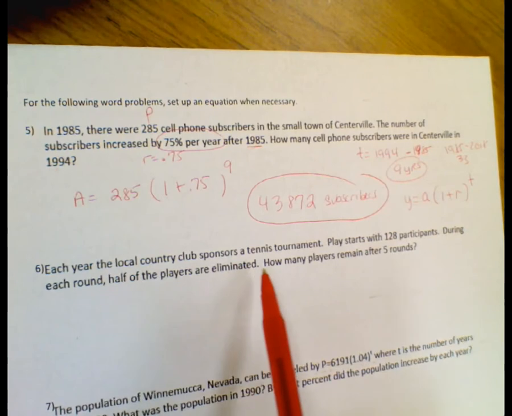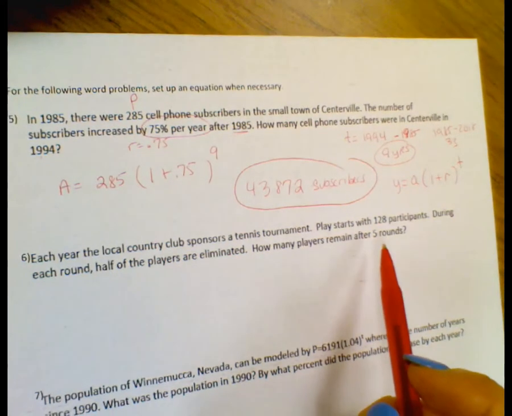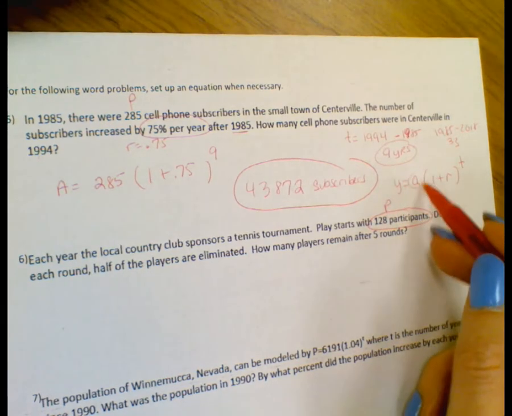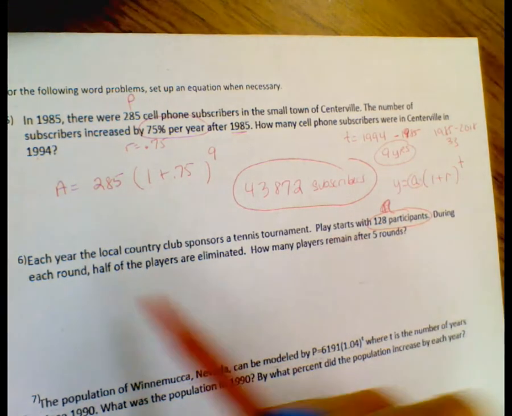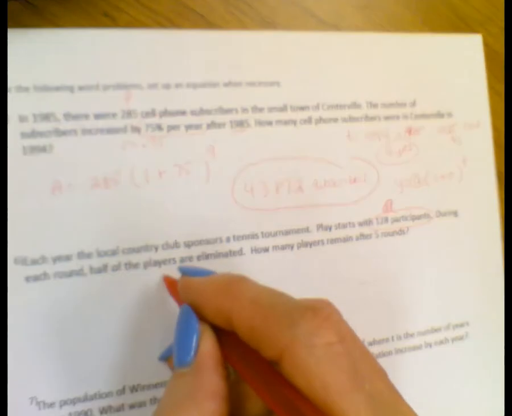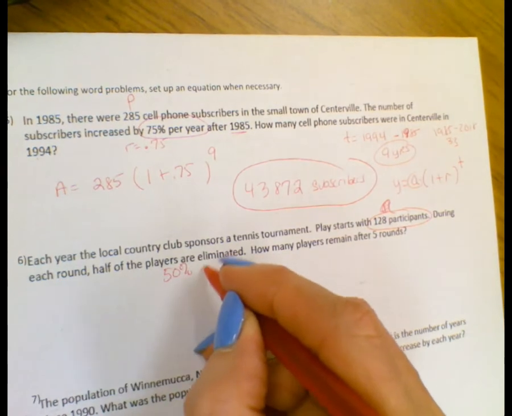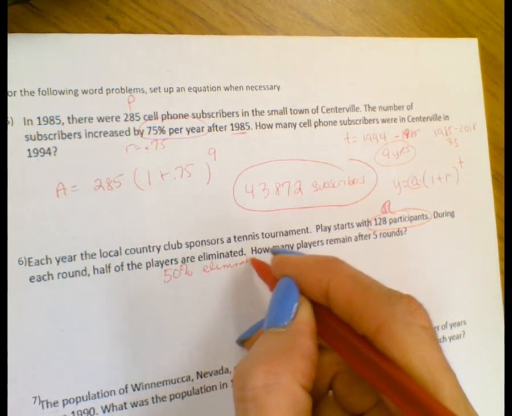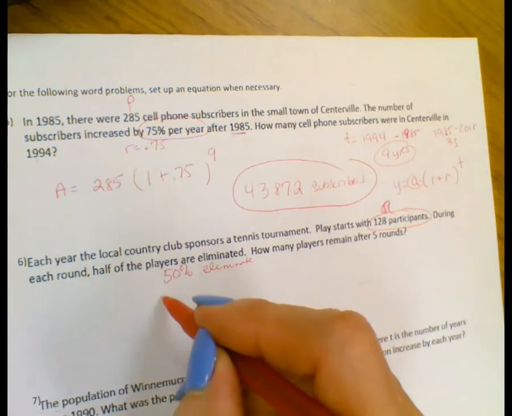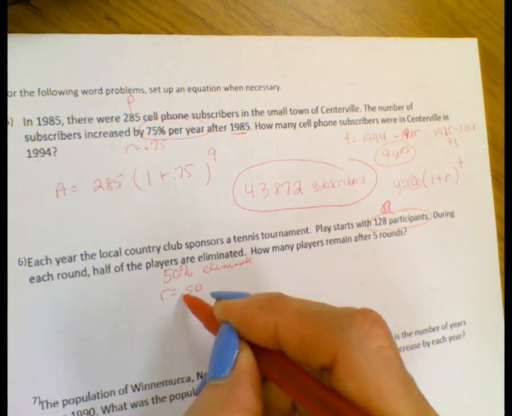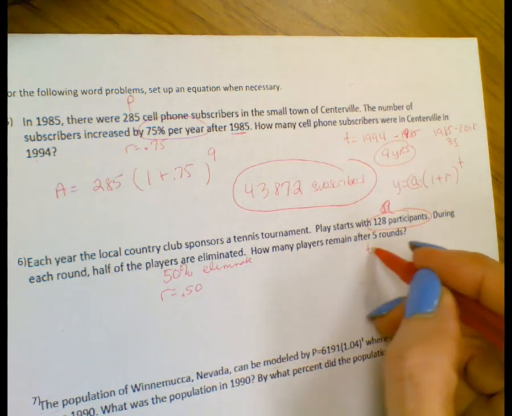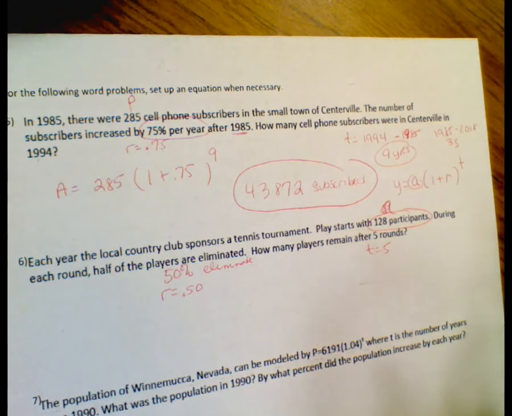Each year, the local country club sponsors a tennis tournament. Play starts with 128 participants. This is P, or A in this case. We'll call it A. During each round, half of the players are eliminated. That means 50% of people are eliminated. Each round, 50%, half. Half means 50% are gone. So R is going to be 0.50 or just 0.5. How many players remain after 5 rounds? So our T is going to be 5 this time, after 5 rounds.